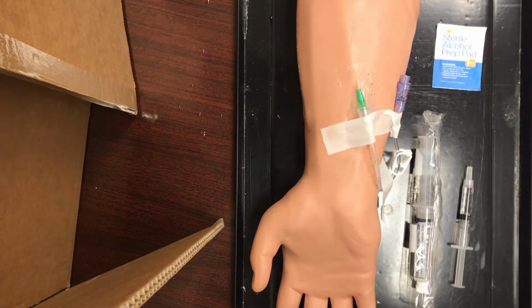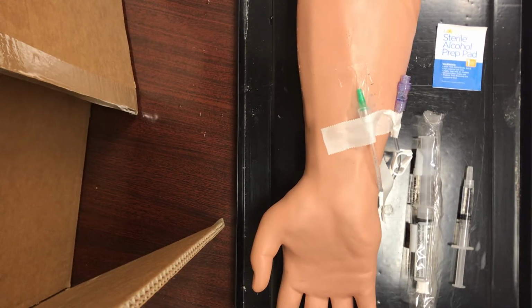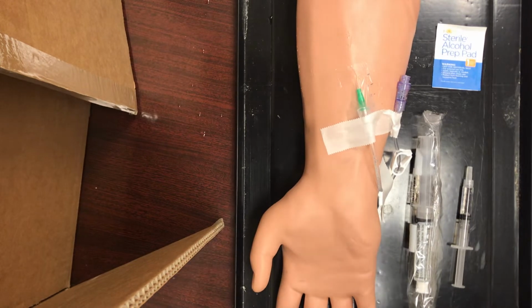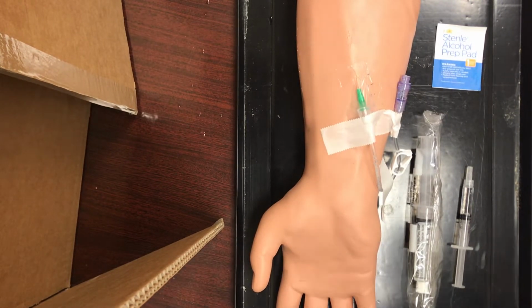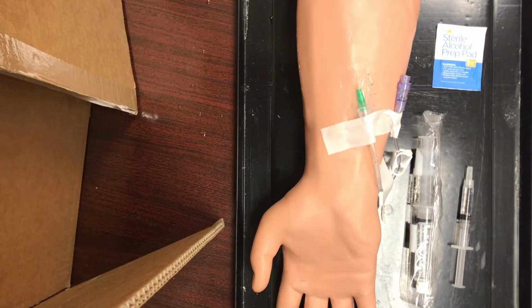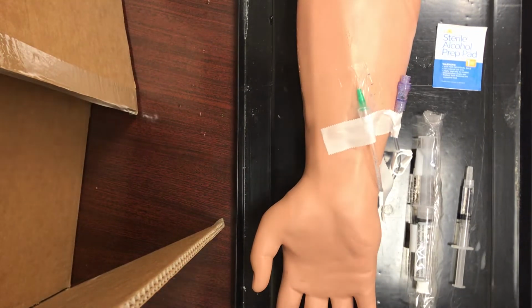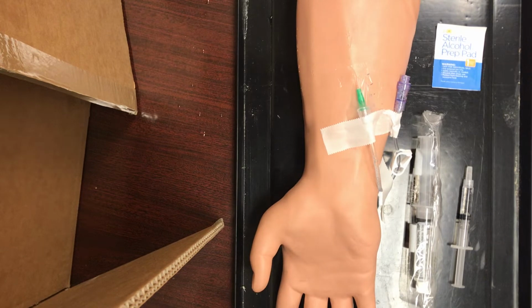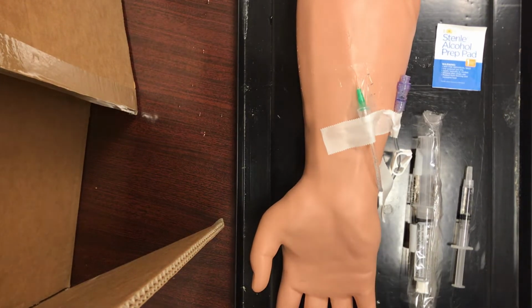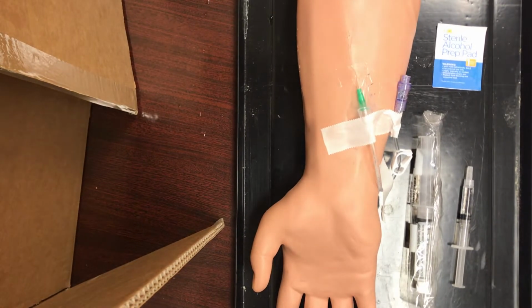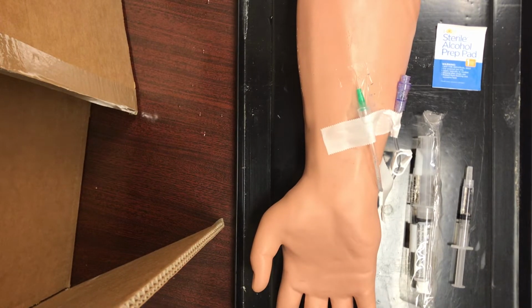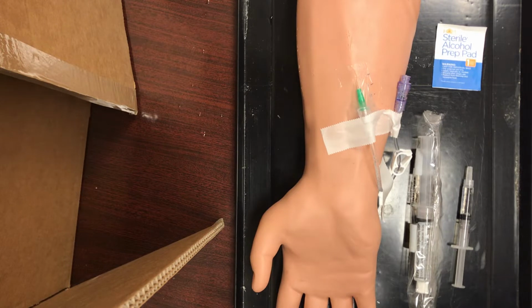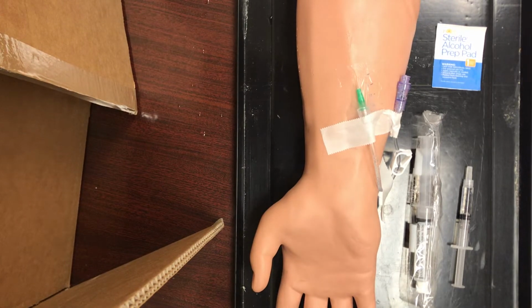And then we also want to ensure that the situation is safe for both the patient and myself as their nurse. Next, we want to check the doctor's order, and we'll check that on the MAR, which is found in the patient's chart. After we've checked the MAR, we're going to look at our patient. We're going to ask them if they are allergic to any medications, and then from there we can start looking at our medication itself.